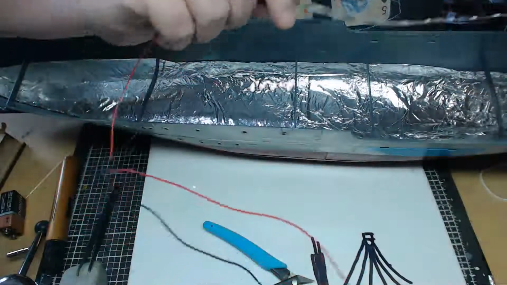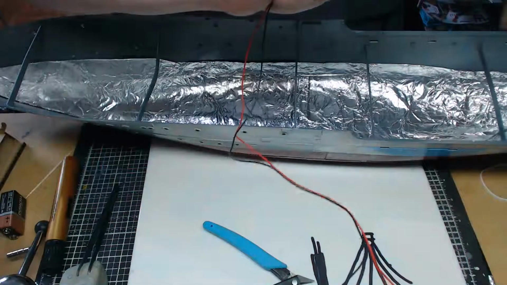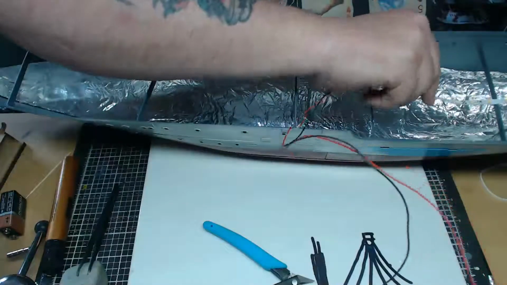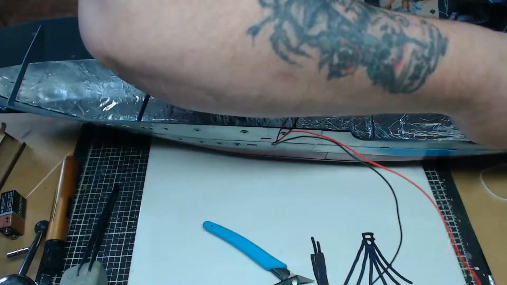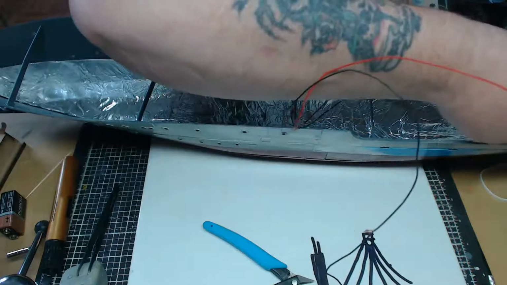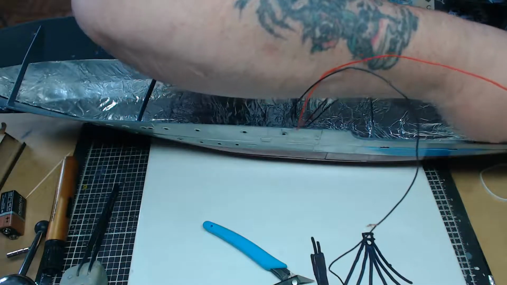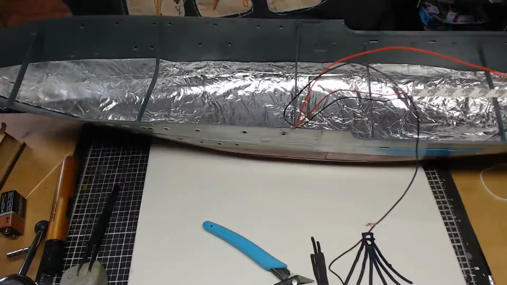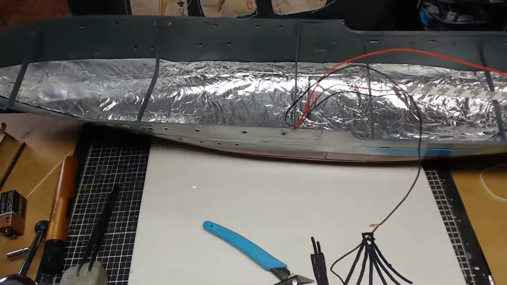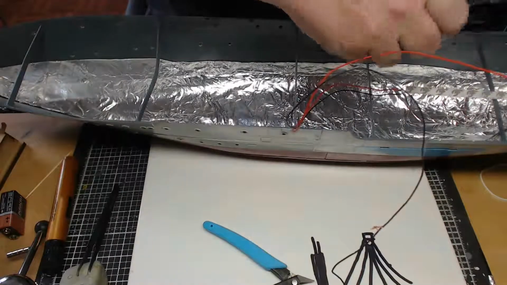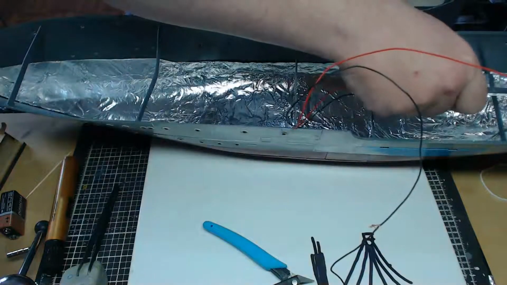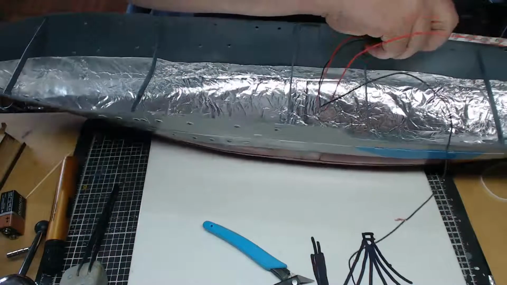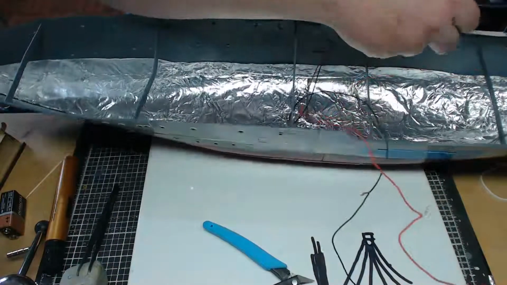so we've got 4 of these. We've got the light, so we want the first one to be roughly about here on the bottom of our decking. Have I got a tape measure or a ruler? So we're just going to use the edge of the ship as a guide. So I'm going to want the first one roughly there.